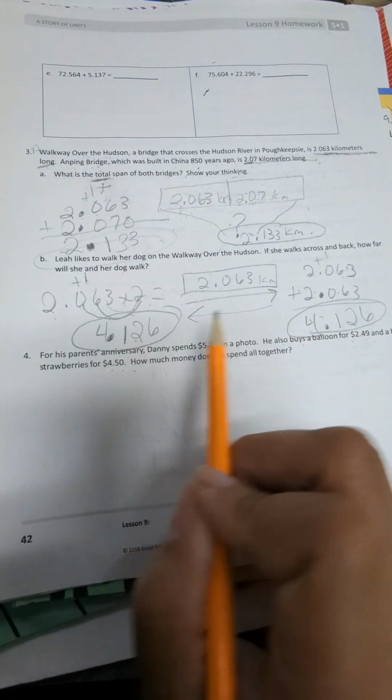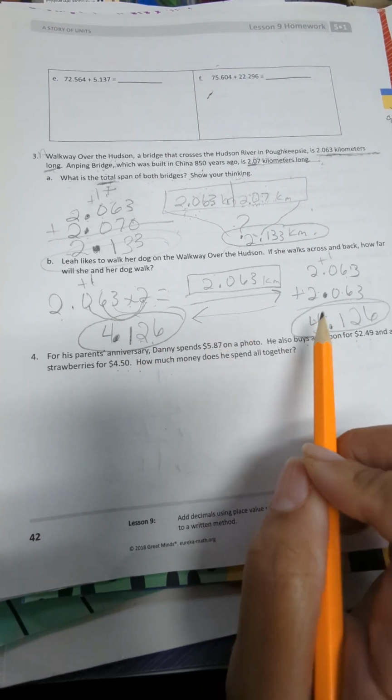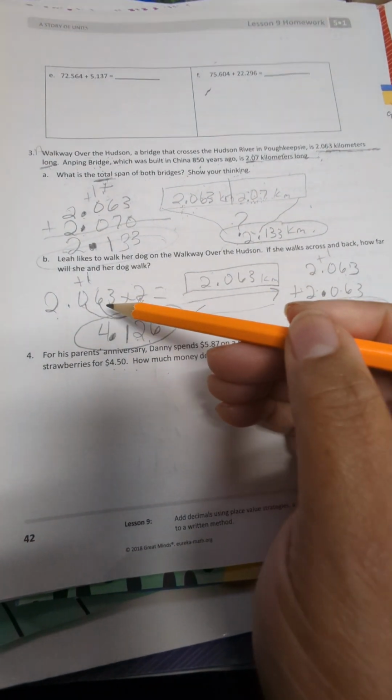We got the same answer, 2 different methods, and they both work. Whichever method is easier for you. All right, I hope that helps.